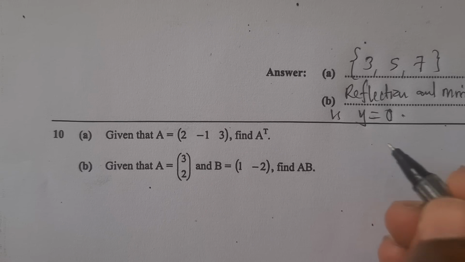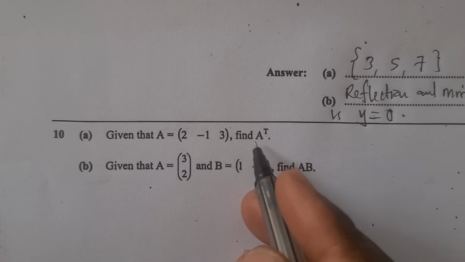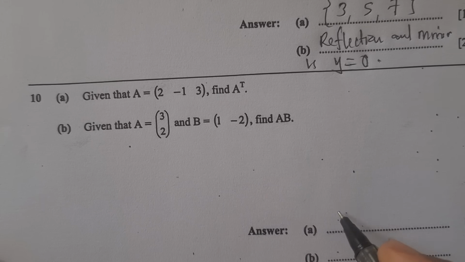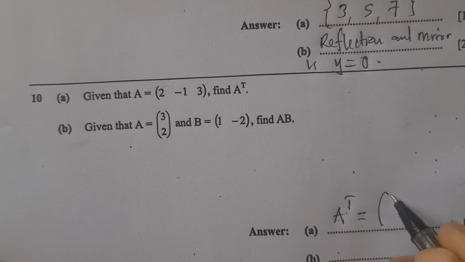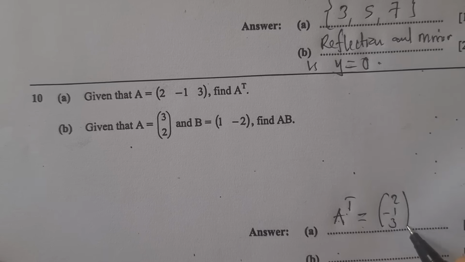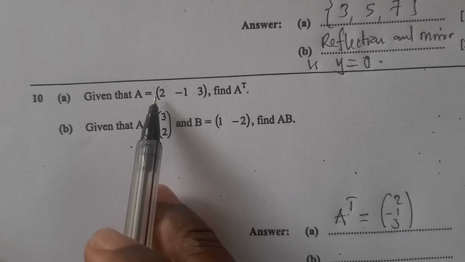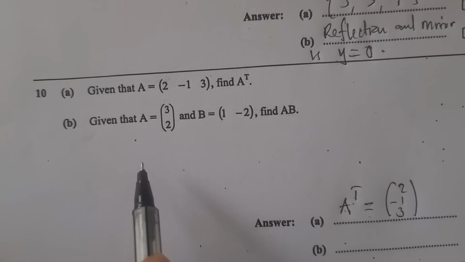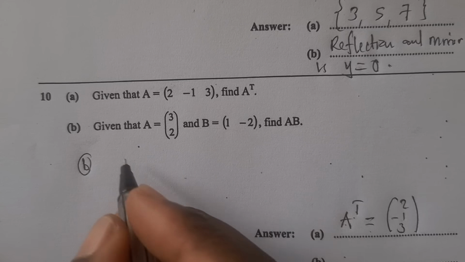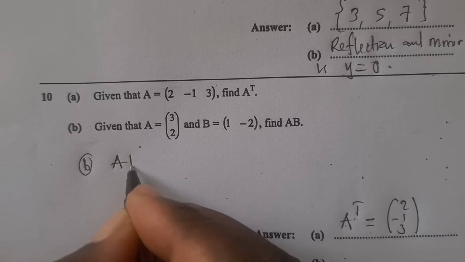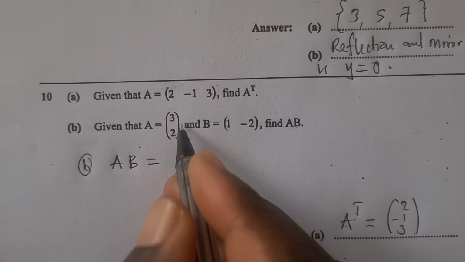For 10a, because they're saying find the transpose of this, you can say A transpose is equal to (2, -1, 3). You just change this row to be a column. For question B, they are saying find AB. It's just a multiplication.